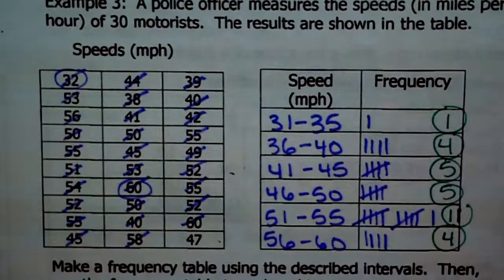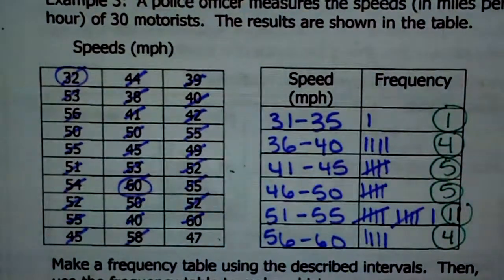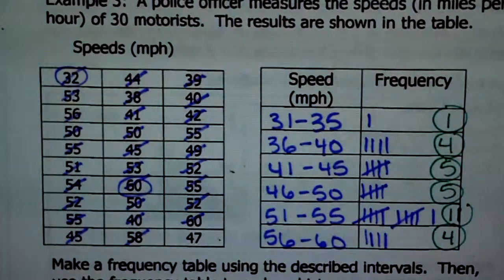Okay, now our job is to take this and put it into a histogram. The reason we're going to do that is so we can see how the data are distributed. We want to know, is it skewed left? Is it skewed right? Is this data symmetric? Maybe some of you can tell just by looking at that. It's still really good practice to put it into a histogram.